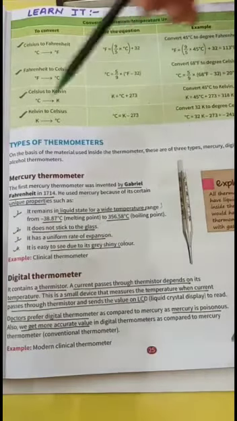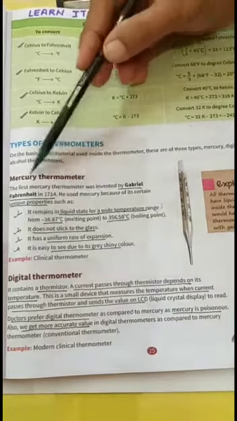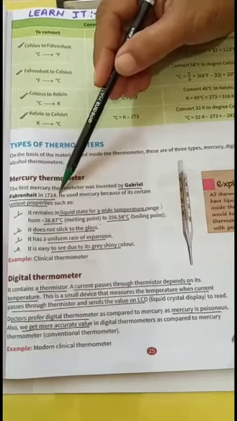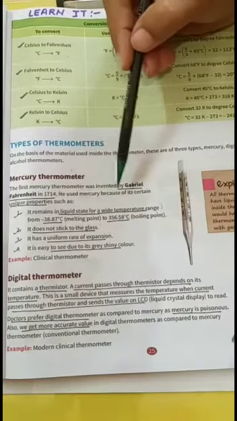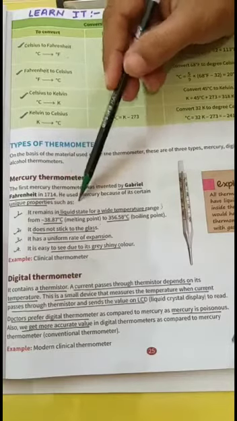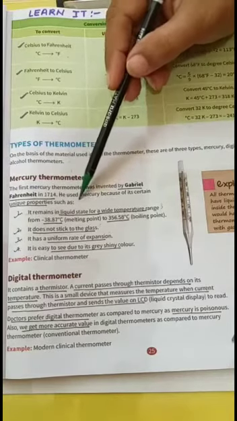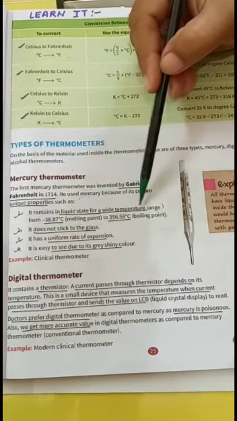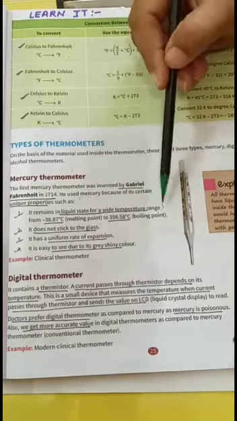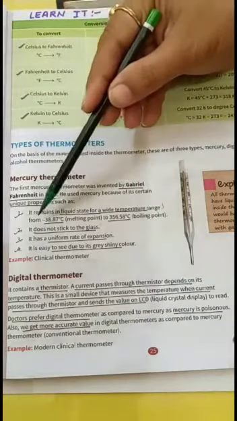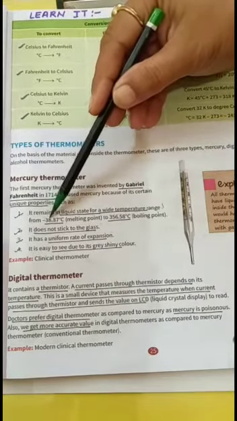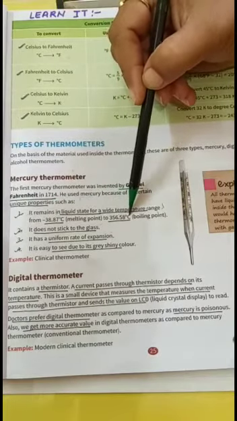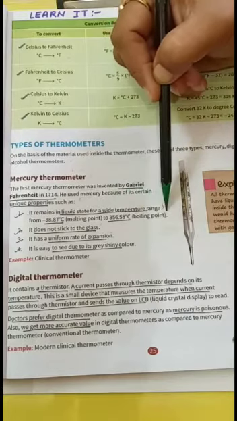Now the types of thermometers. Mercury thermometer. This was designed by Gabriel Fahrenheit in 1714. There are certain peculiar properties or unique properties of mercury, because of which it is used inside the thermometers. It is the only liquid metal that stays in liquid state from a range of temperature minus 38.87 to 356.85 degrees centigrade, that is the boiling point of mercury.